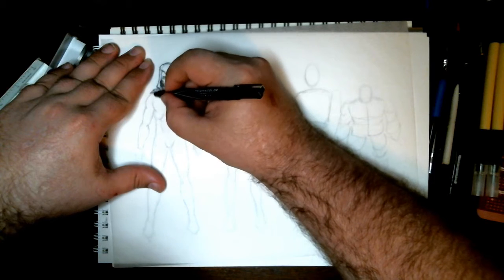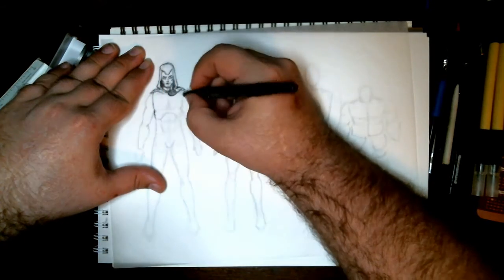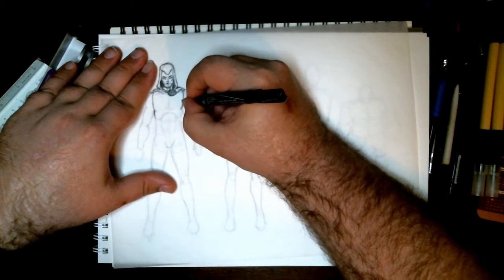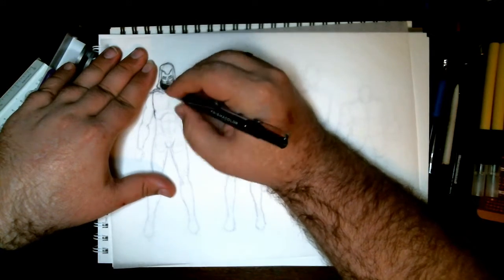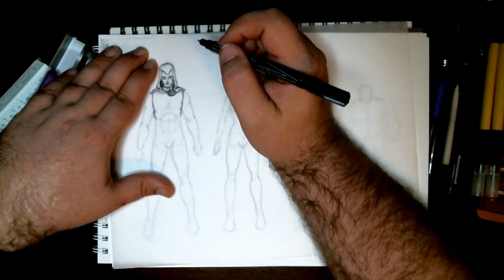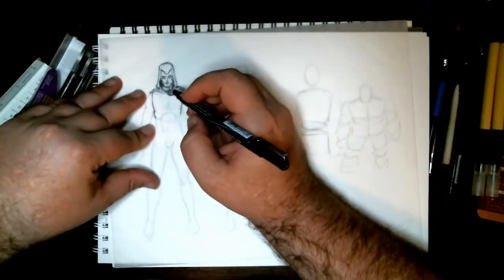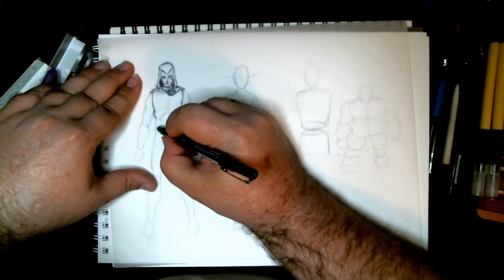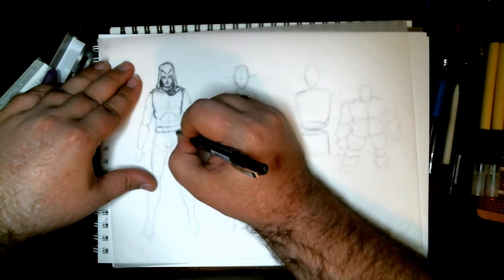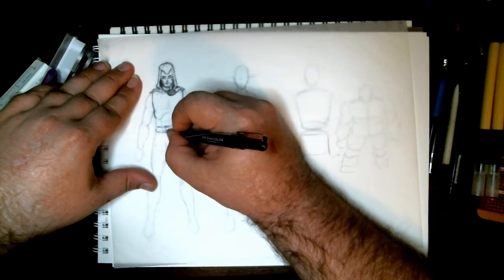May have, like, what do you call that? Maybe just a little, just a leather armor maybe right here would be a belt.